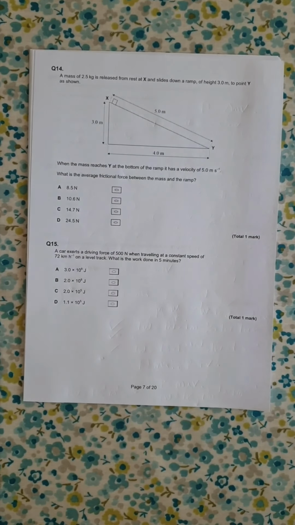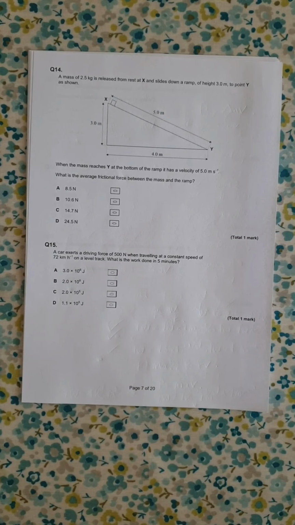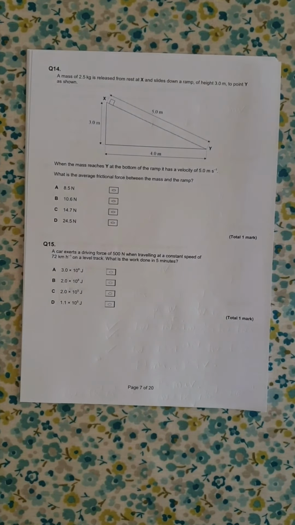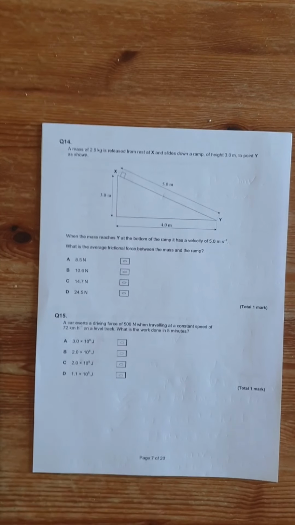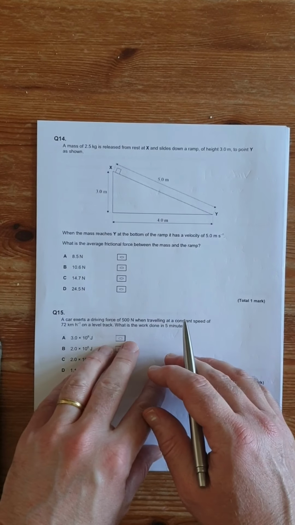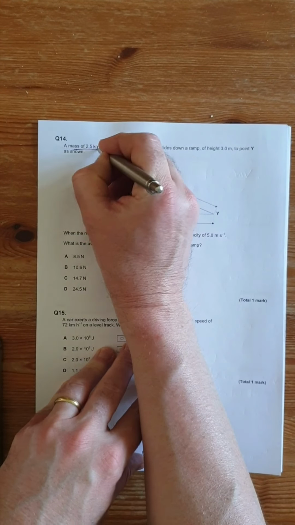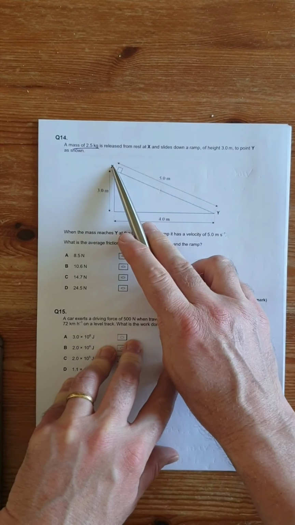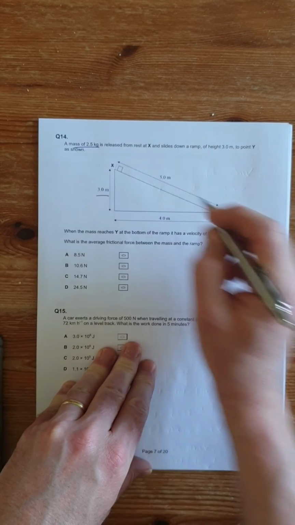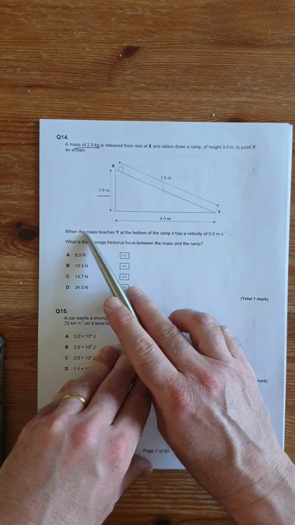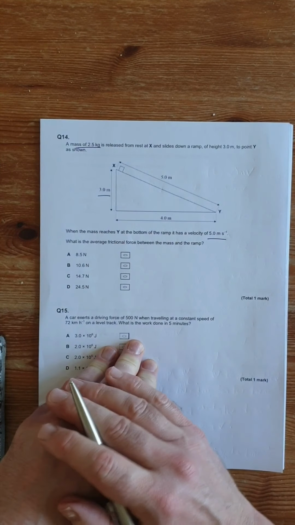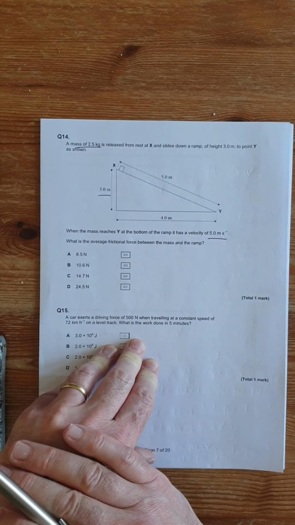Right. So moving on to question 14. We're told a mass of 2.5 kilograms is released from rest at this point X. It slides down a ramp of height 3 meters and arrives at point Y. When the mass reaches Y at the bottom of the ramp, it has this velocity. What is the average frictional force between the mass and the ramp?